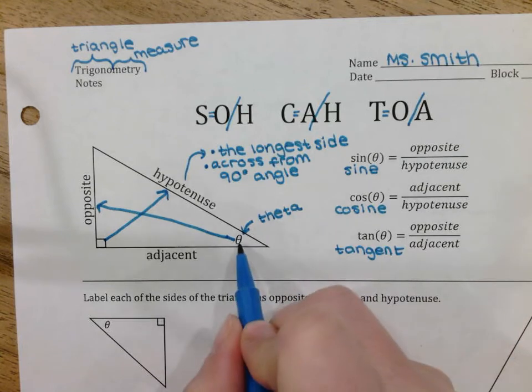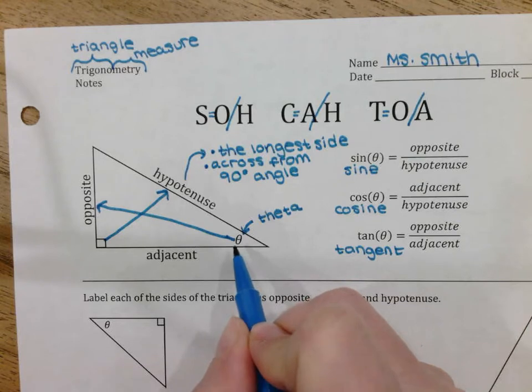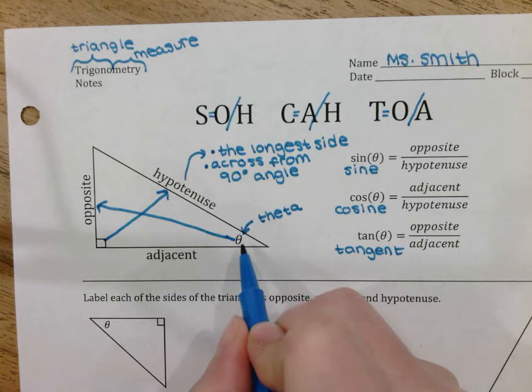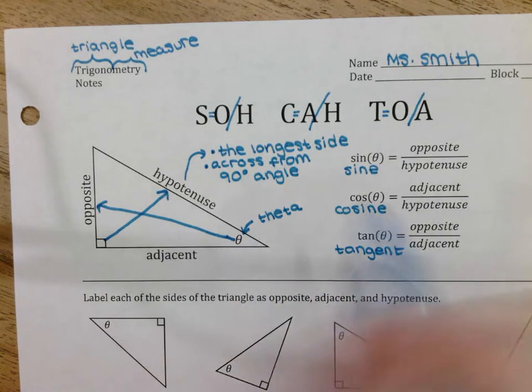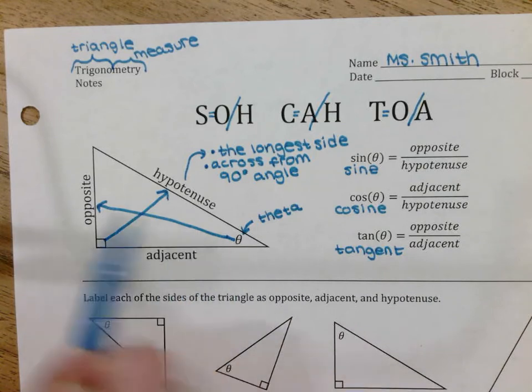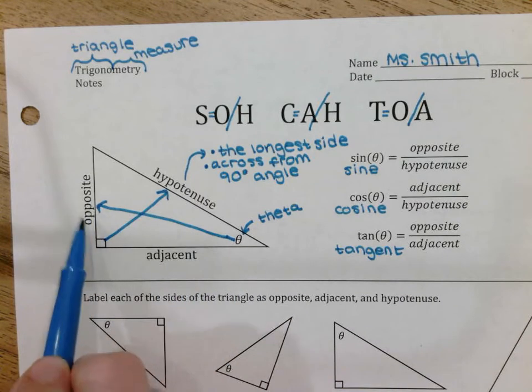Theta is just used as kind of like a variable for the angle if we don't know what it is. We could easily put x there instead. Any variable will do. It's just commonly we use theta for those missing angles. So that's theta. We don't know what the angle is. But anyway, the side opposite that angle, theta, we call opposite.